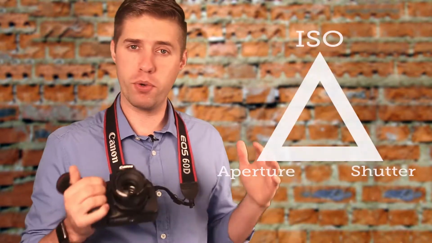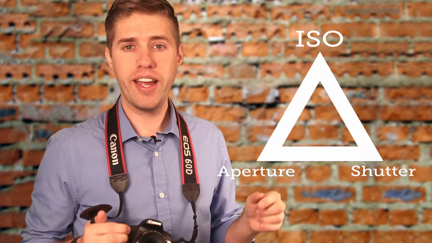Welcome back, and we're going to continue on talking about our exposure triangle, our exposure modes, and specifically ISO. Okay, a little bit of history. What is ISO? Well, back in the film days, ISO referred to the film speed, and specifically it referenced how much light would affect that film.